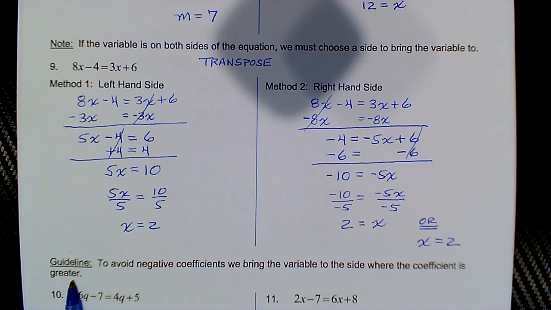Okay, so I'm going to stop right there for this part, and then we'll come back and we'll do a part 2 and reinforce that guideline and extend our concepts even further.